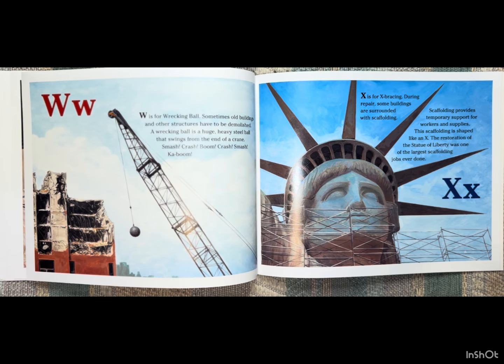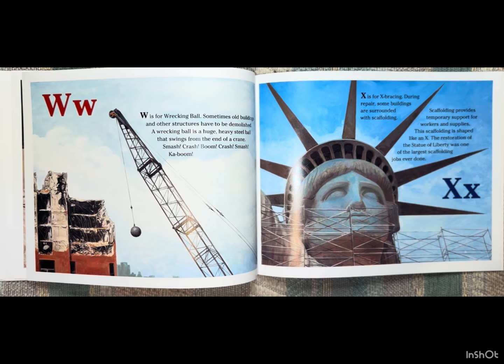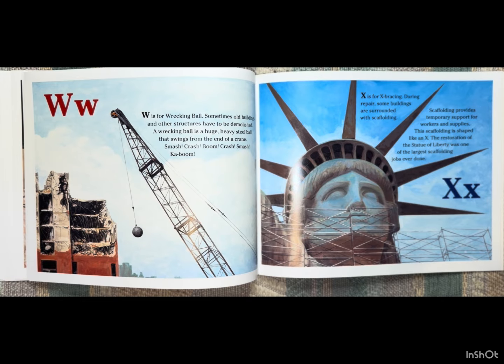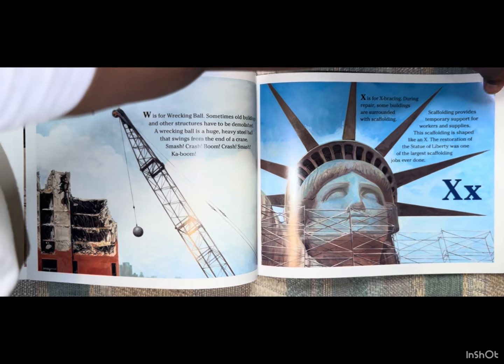X is for X bracing. During repair, some buildings are surrounded with scaffolding. Scaffolding provides temporary support for workers and supplies. This scaffolding is shaped like an X. The restoration of the Statue of Liberty was one of the largest scaffolding jobs ever done.